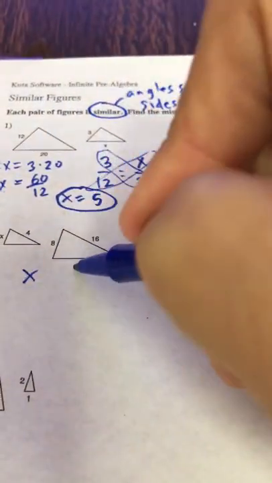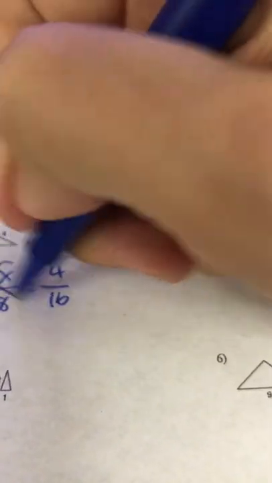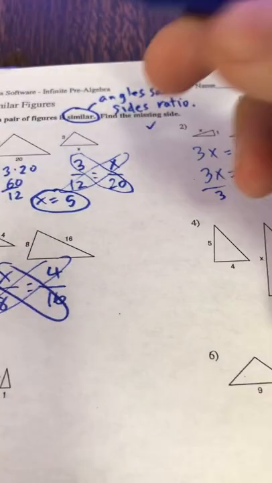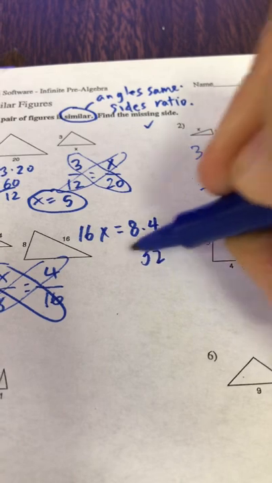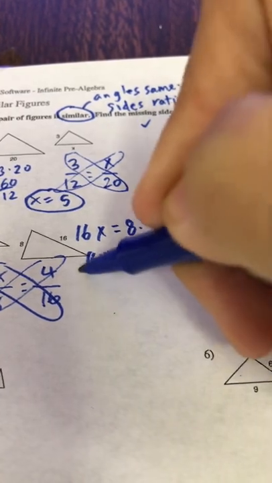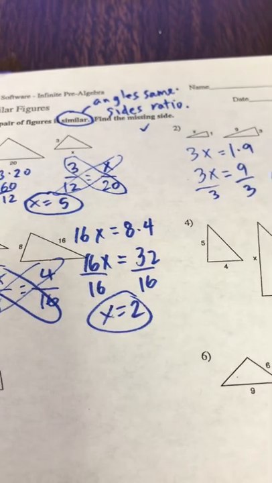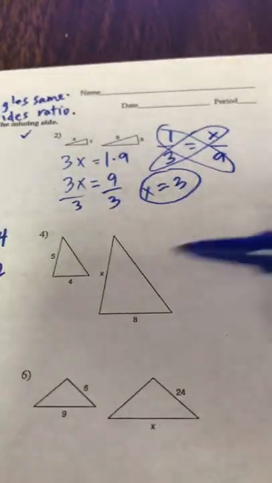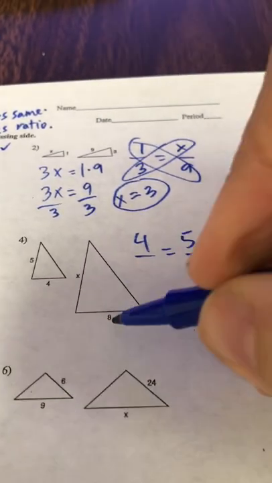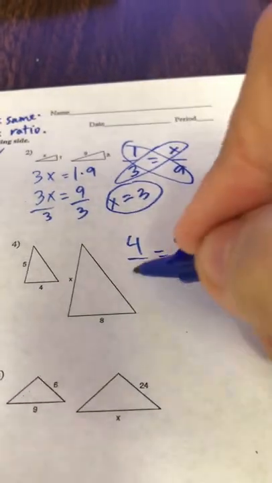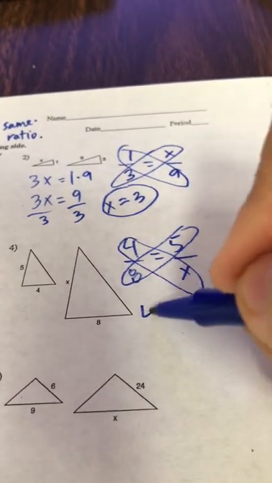Ordering least to greatest. Looking good. Order least to greatest. Cross multiply to solve.